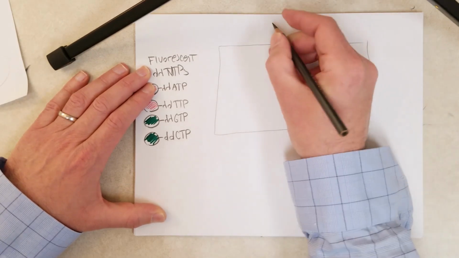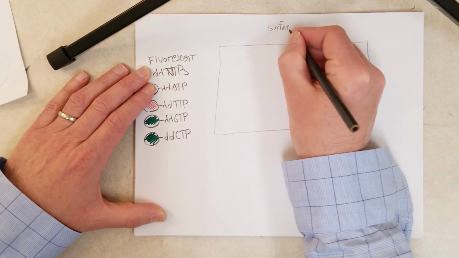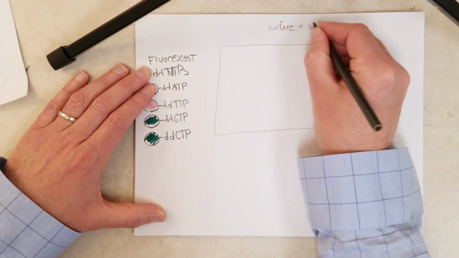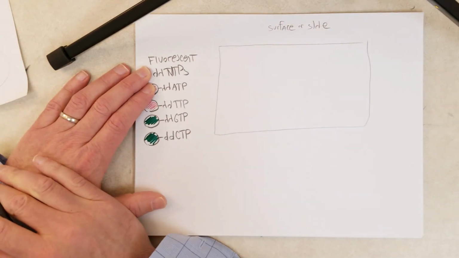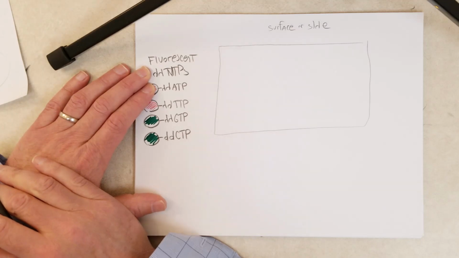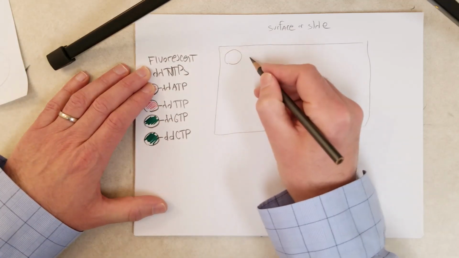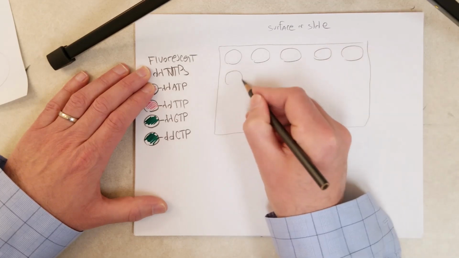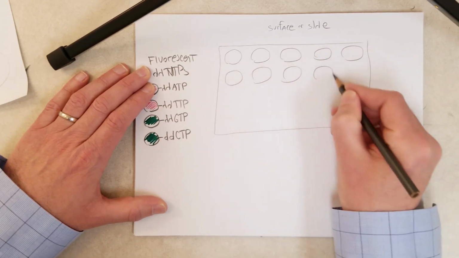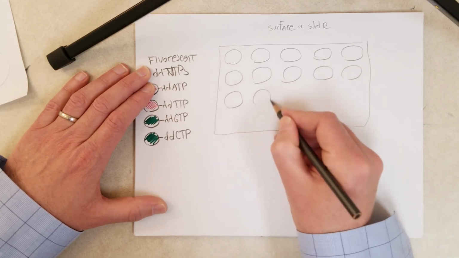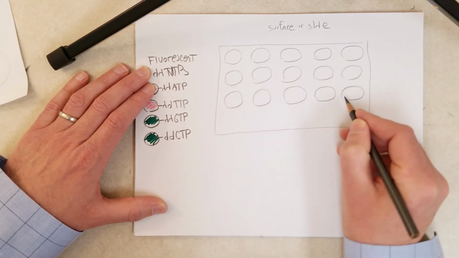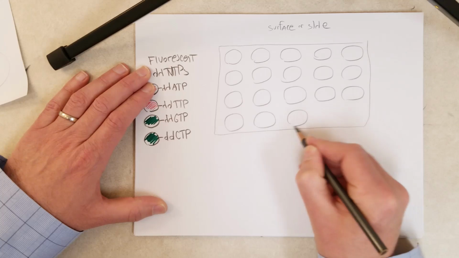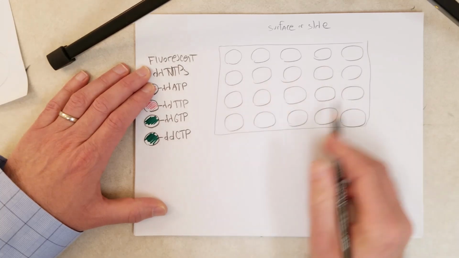Okay, so here, let's say this is a small surface area of the slide in the chamber used to genotype John Doe's DNA. Here's a small section showing 20 different microscopic beads.